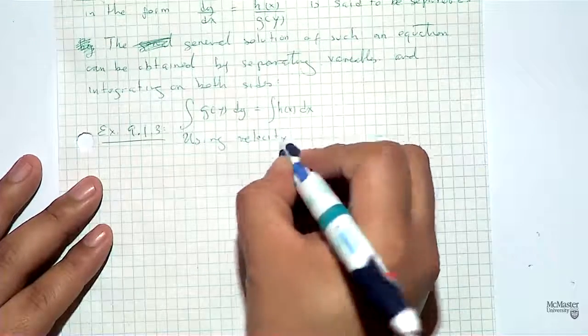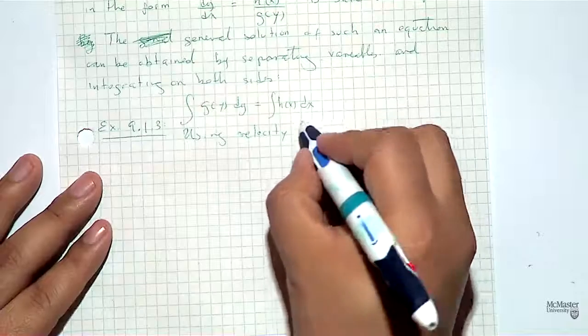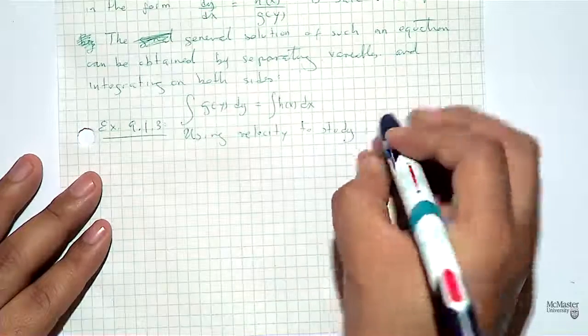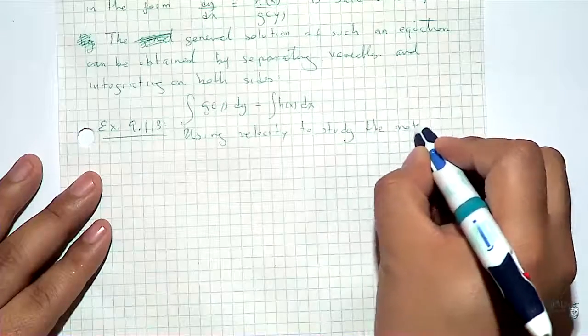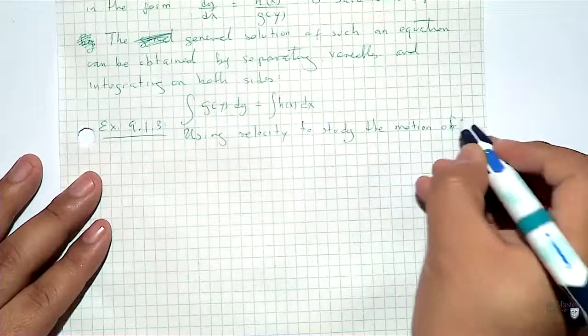using the velocity to study the motion of an object.